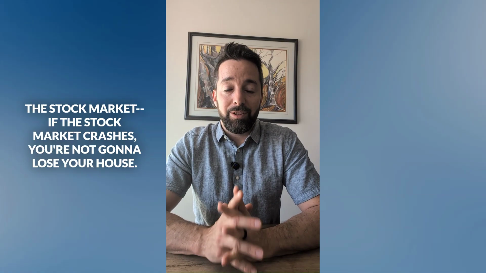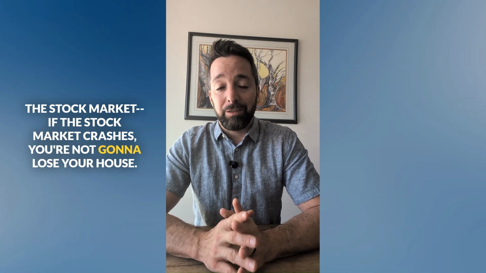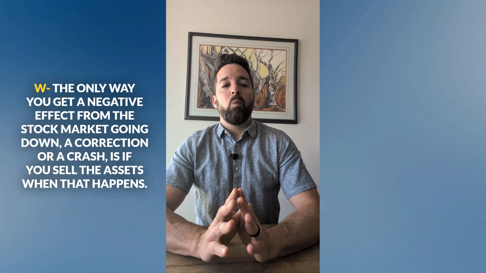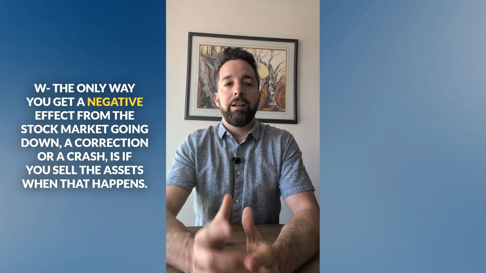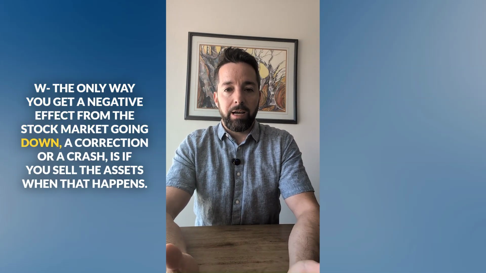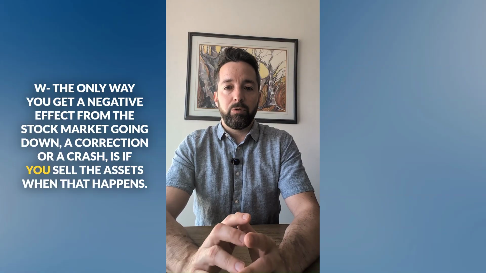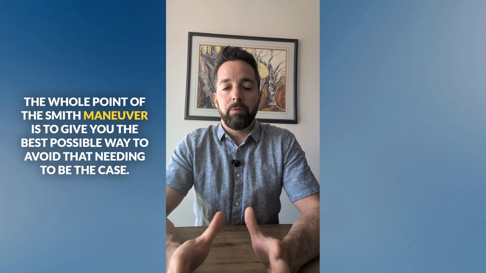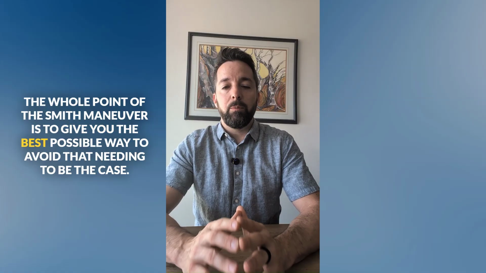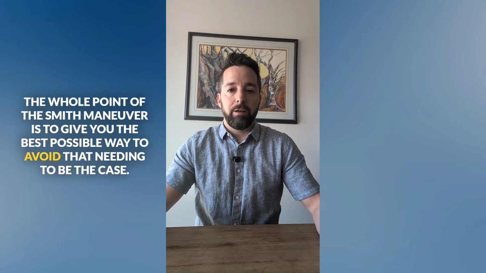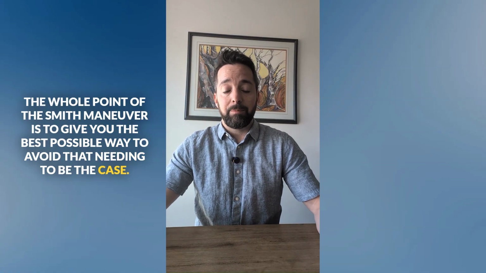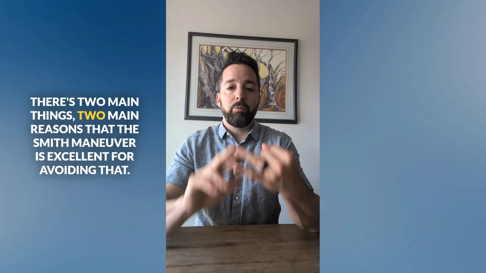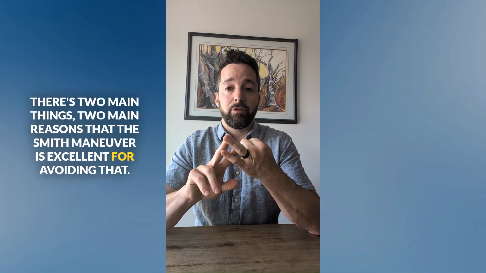No, if the stock market crashes, you're not going to lose your house. The only way you get a negative effect from the stock market going down or correction or crash is if you sell the assets when that happens. The whole point of the Smith Maneuver is to give you the best possible way to avoid that needing to be the case. There's two main reasons that the Smith Maneuver is excellent for avoiding that.